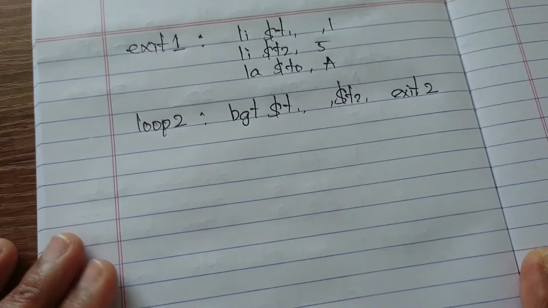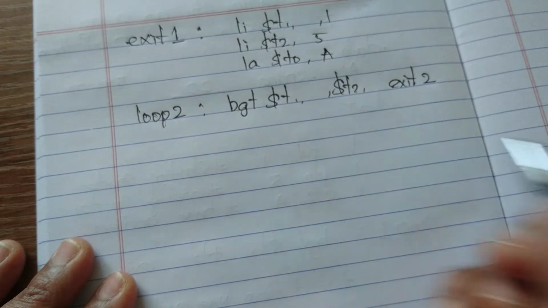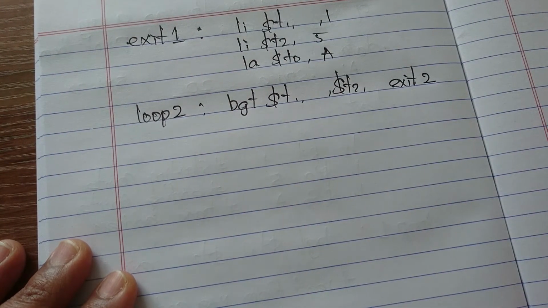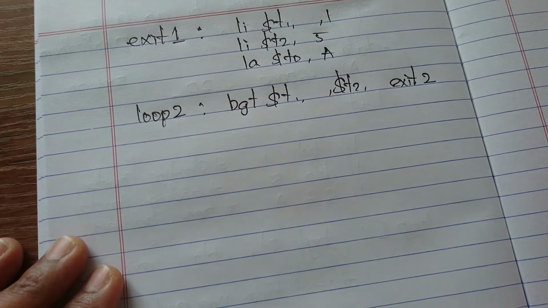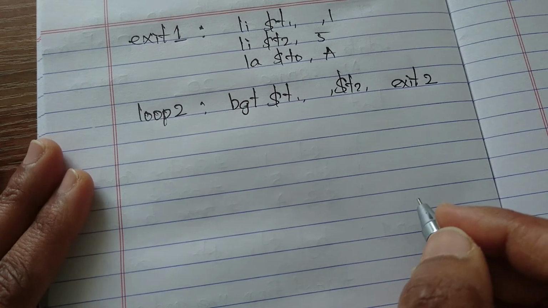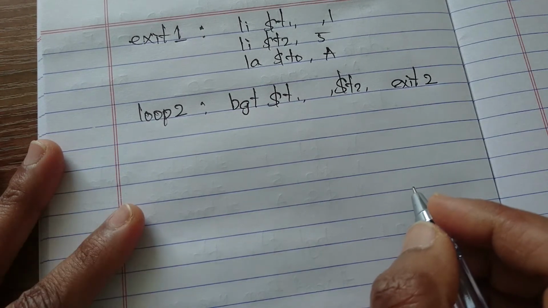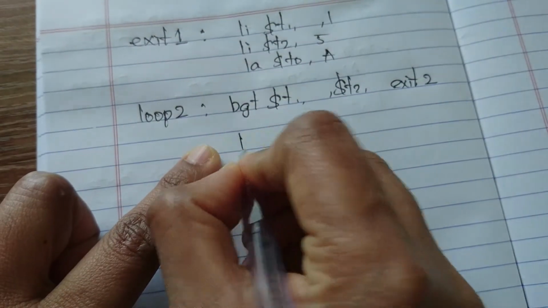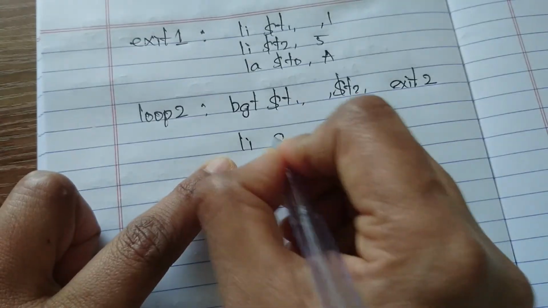Now I read from the array, that means memory, and I print it onto the console, the standard output screen. I read from the memory, so this time I will be using load word. So printing, how do I do the printing?